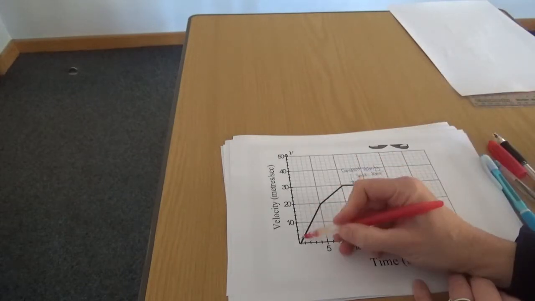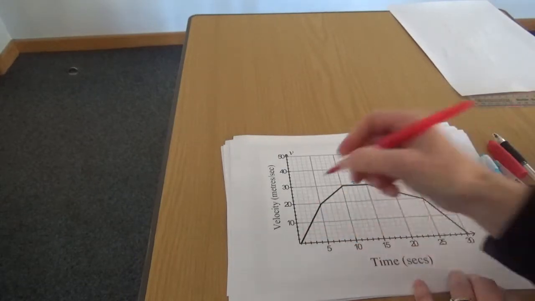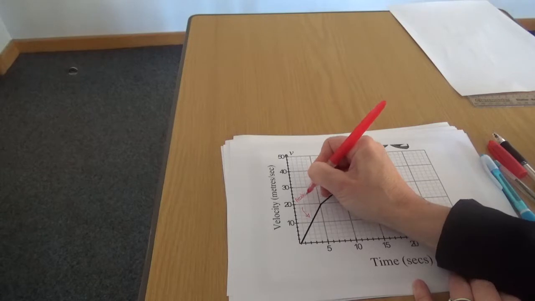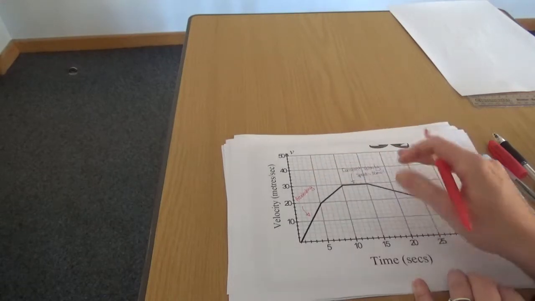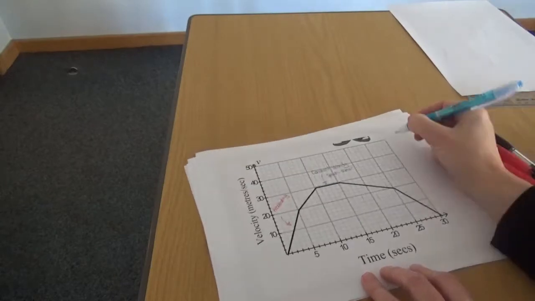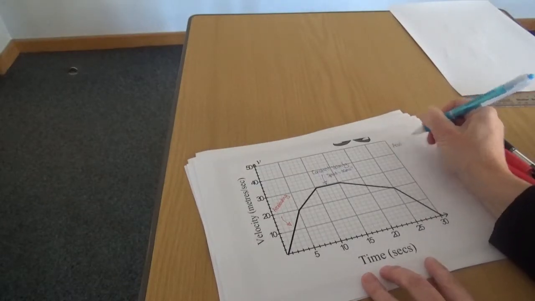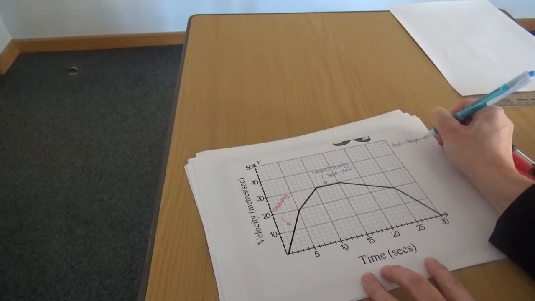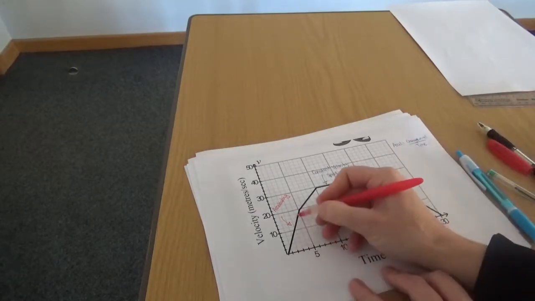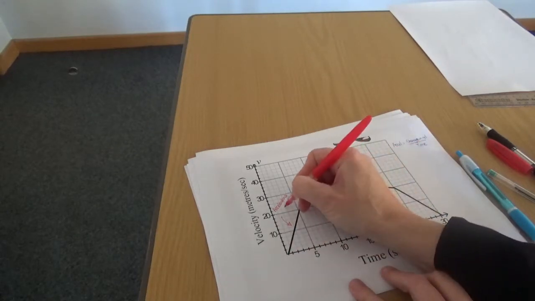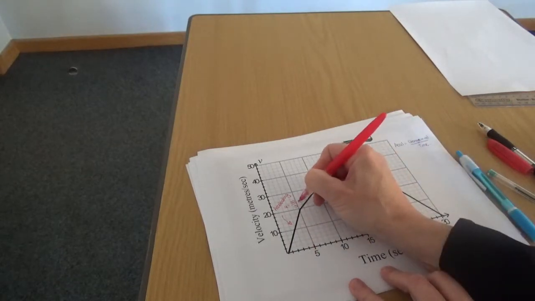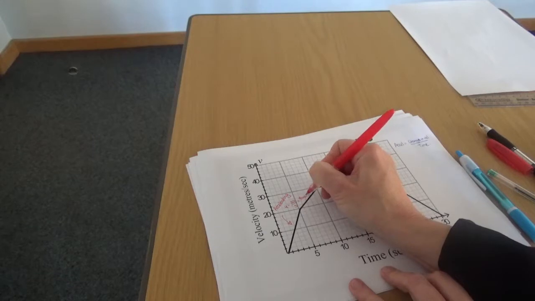In this first section, the velocity is increasing. It's gone from 0 up to 20. So that's acceleration. And the definition of acceleration is the change in velocity over time. So in this section, the velocity's gone from 0 to 20, so that's a change of 20 in a time of 5 seconds. So the acceleration is 4 meters per second squared.